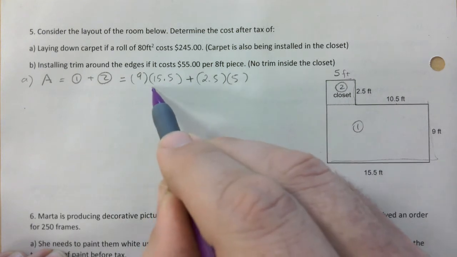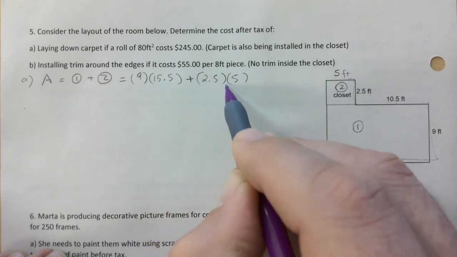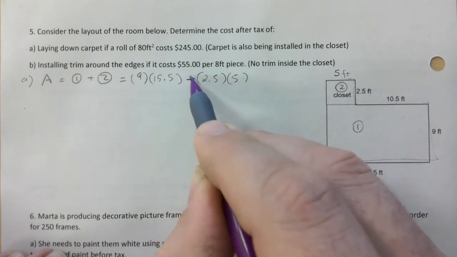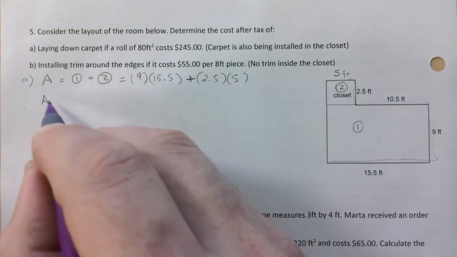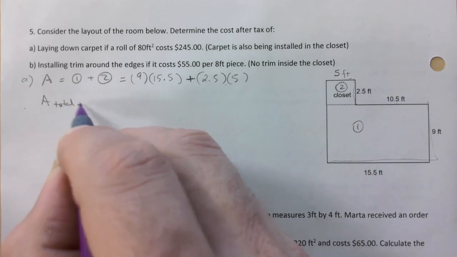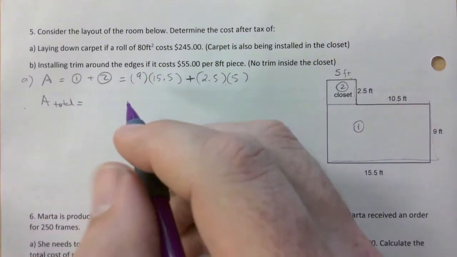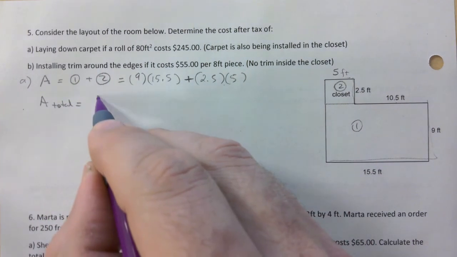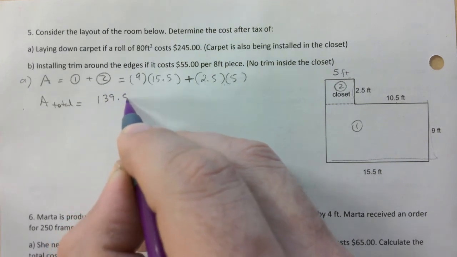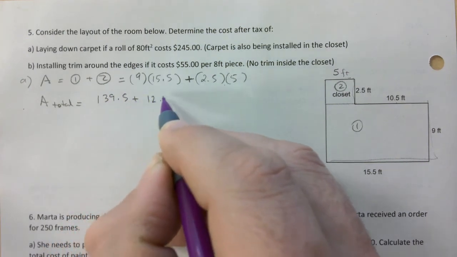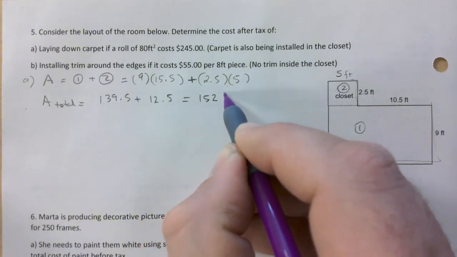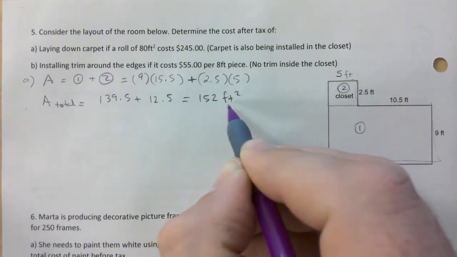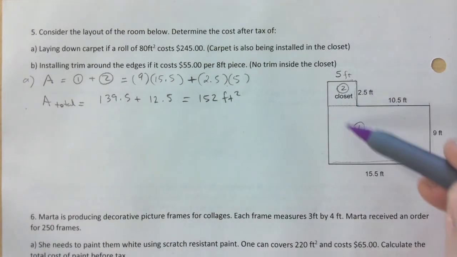Okay, so area of the first section, area of that last little section, and we're going to add the answers to both of those. Area total is going to be 139.5 plus 12.5, which is going to give us 152 square feet. That's the total area to be carpeted.